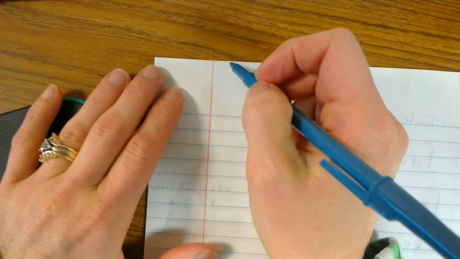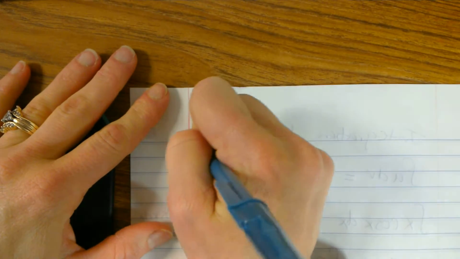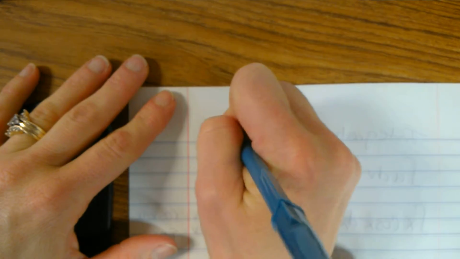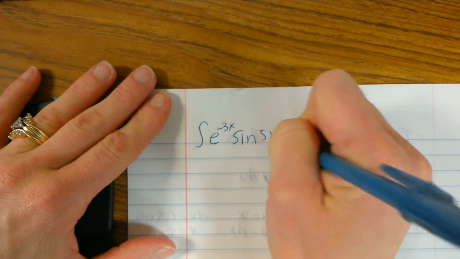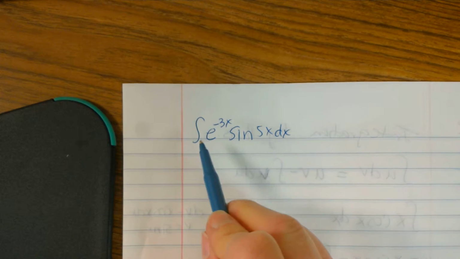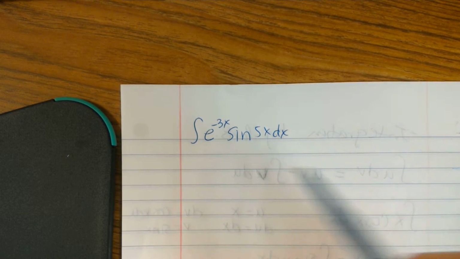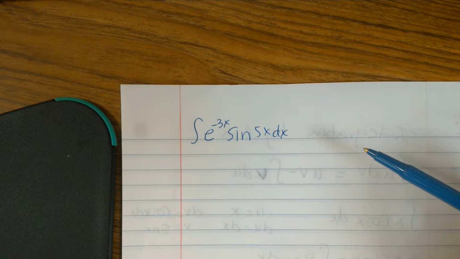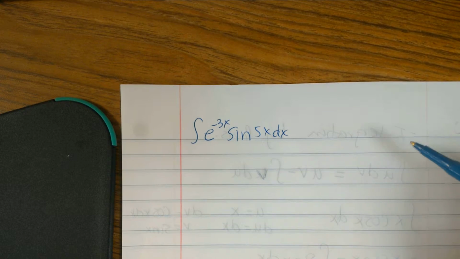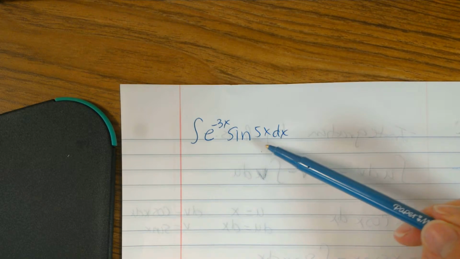All right, so say I have e to the negative 3x sine of 5x dx. Okay, so if we have e to the x's and a sine or cosine, both of them are cyclic functions. They just repeat after repeat after repeat. A lot of times, if you have an x squared or an x, you want to let that equal u, because when you take the derivative, they get smaller and kind of go away. In this case, neither one of them ever goes away.